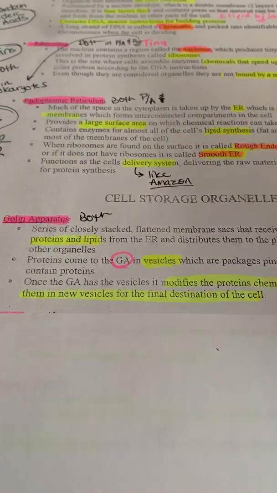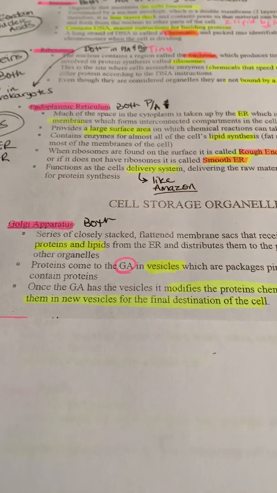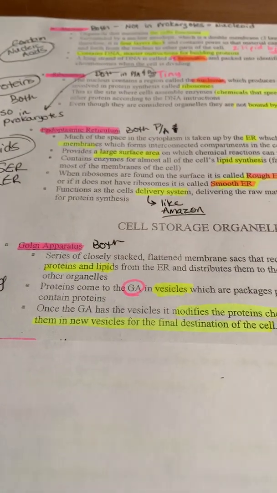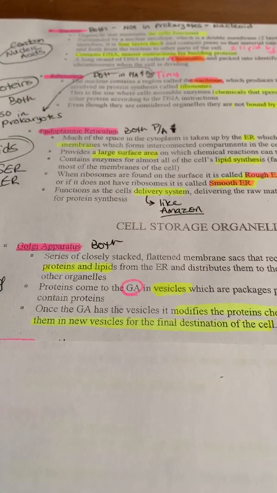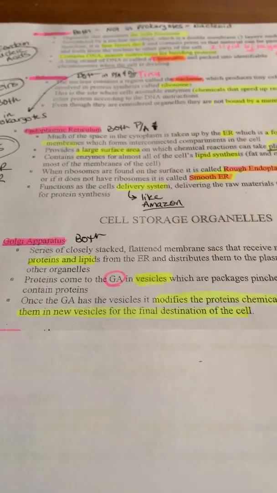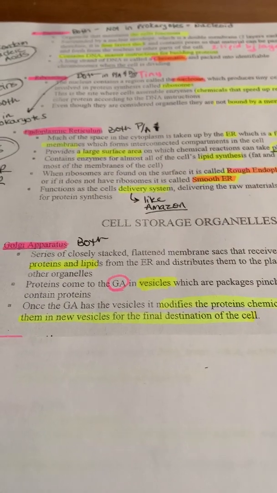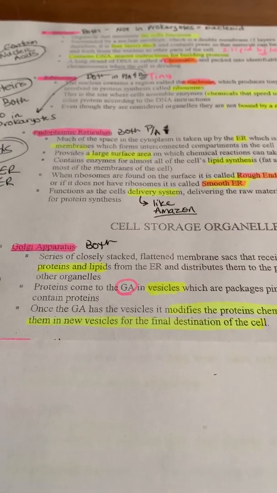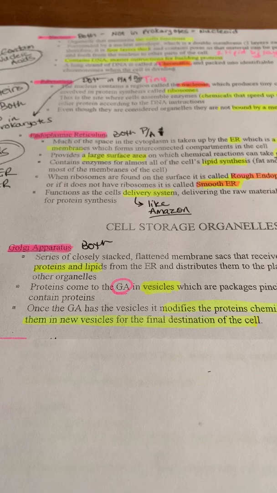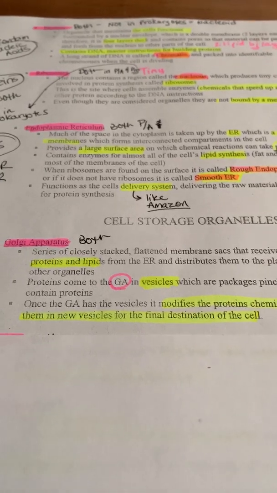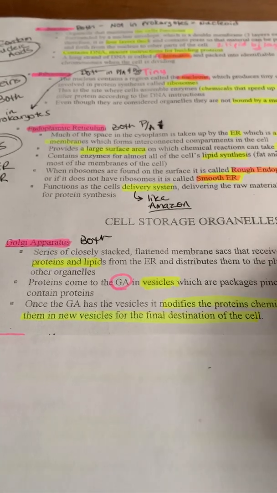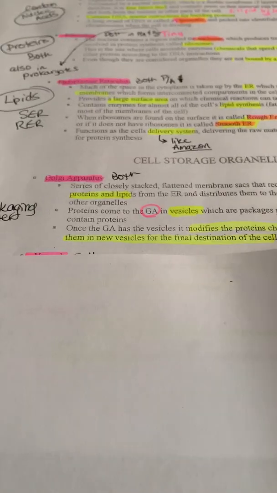That company is kind of like the GA. They make huge vats of beer. And then there's another company that takes that vat of beer and distributes it into the bottles. So the rebottling process, or taking a big vat of ice cream and putting it into the quart-sized containers, that's kind of what the GA does. It modifies it and puts it into a form that the cell can use.